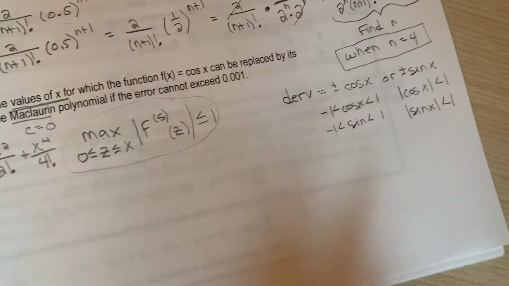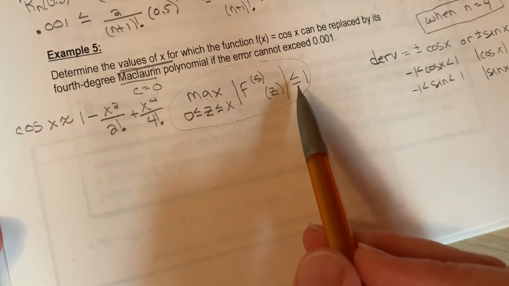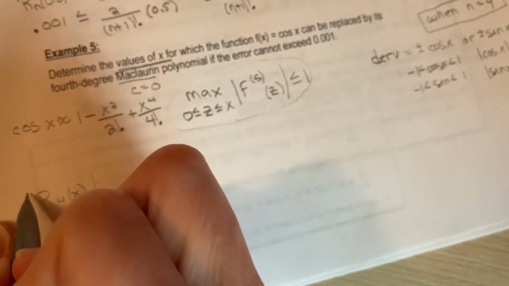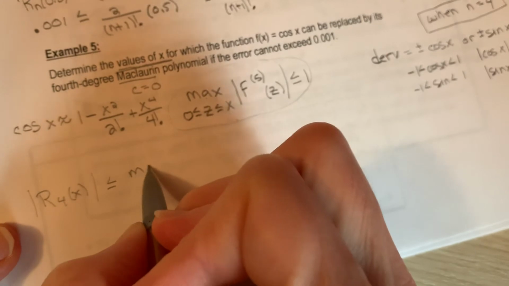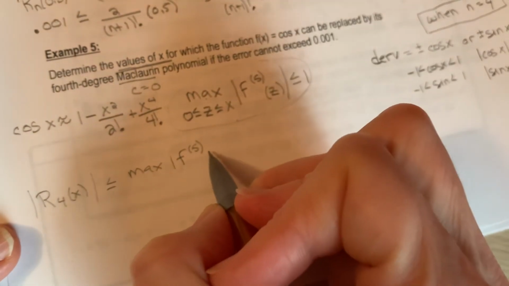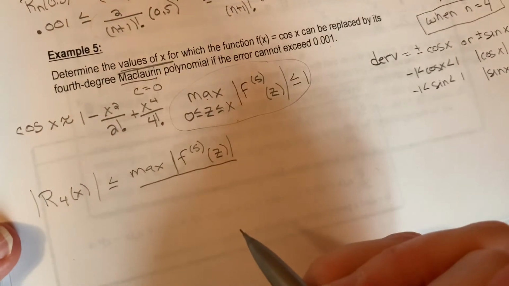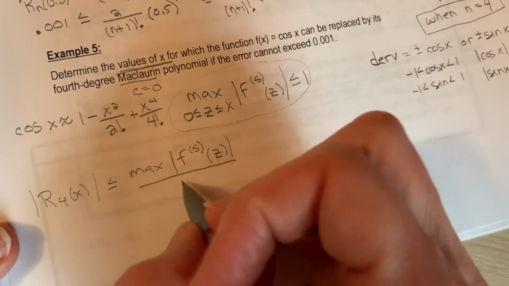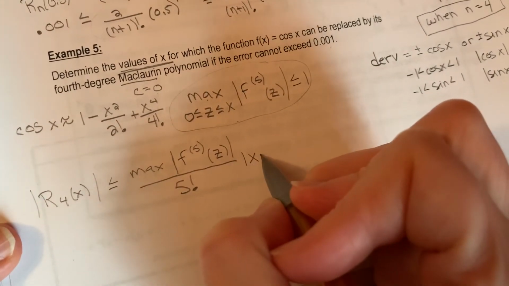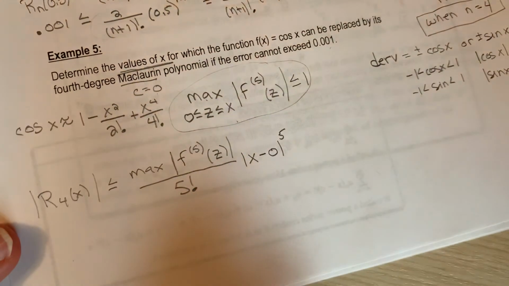All right, so now let's look at our big remainder formula, and when we get to this part, we know at some point we can substitute this in. I'm still going to write it out. It helps to write these just to memorize it. So the remainder is less than or equal to the max of f of n plus 1 at z. So R n plus 1 is f of 5 at z, absolute value, all over n plus 1 factorial. Our n is 4, so 4 plus 1 is 5 over 5 factorial, times x. We don't know x. C is 0. X minus c to the 5th, to the n plus 1.